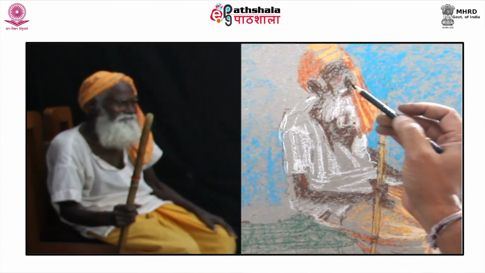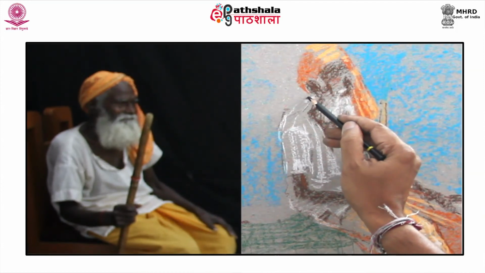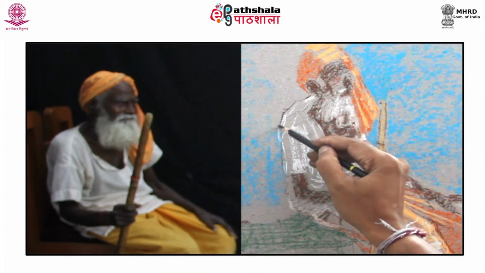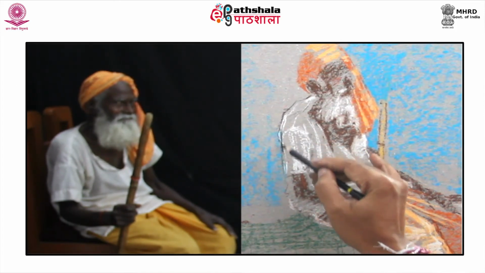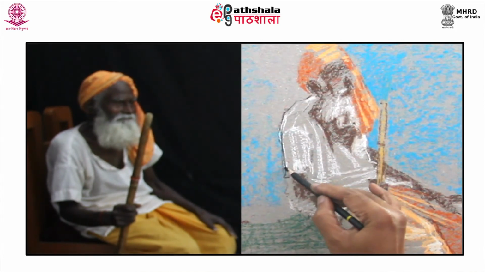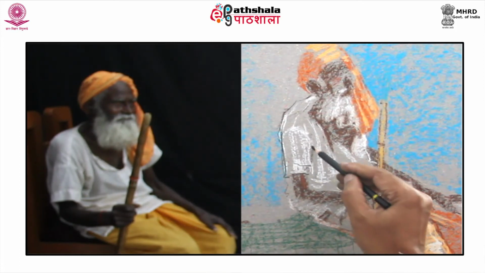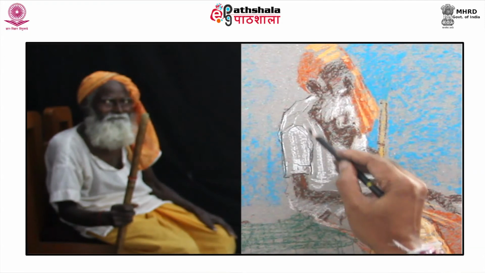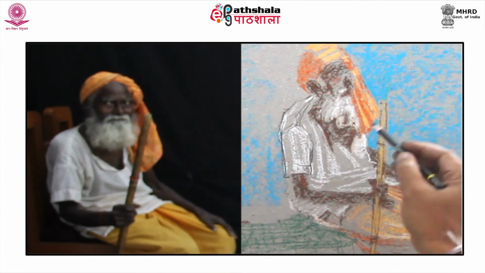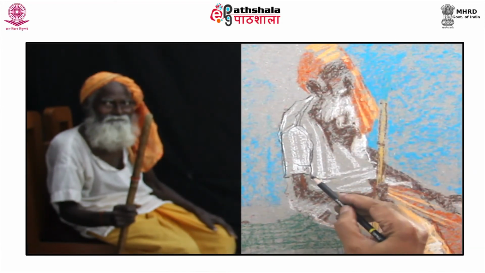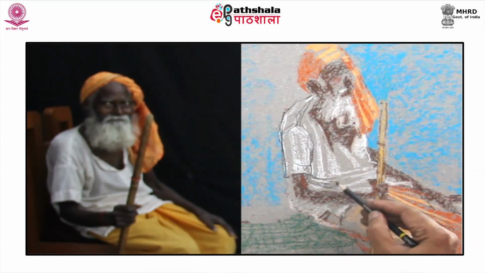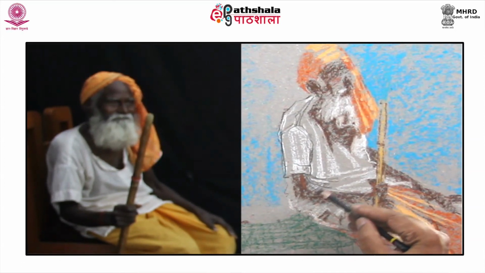Use pencil to draw the sharp lines in the painting. It will define the shape in clear structure, which is usually unlike the style in which we use pastels. With pastels, one merges the contours, and with pencil, one defines the contours and makes them stand out.